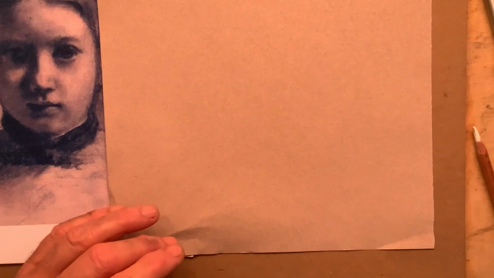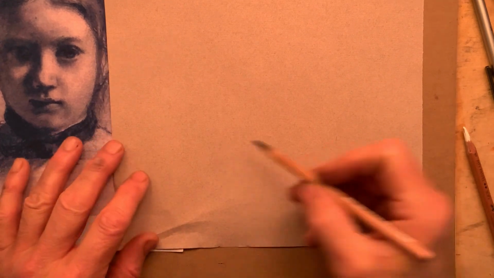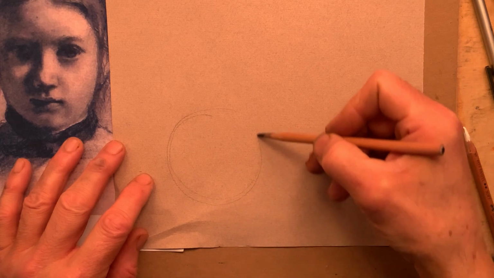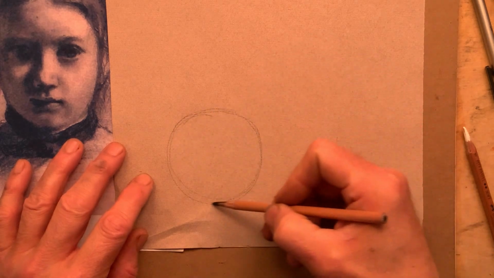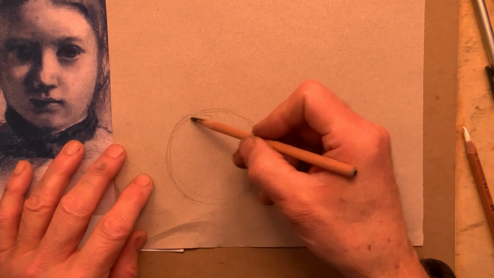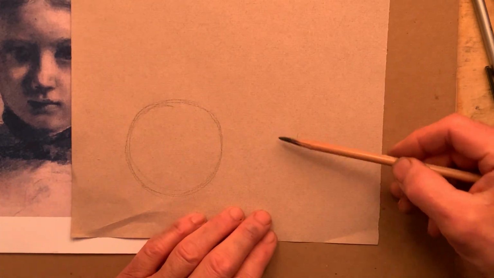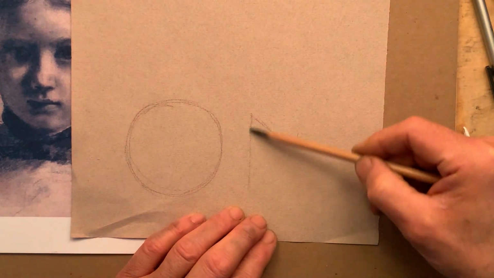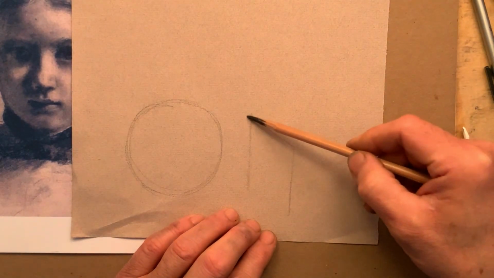Say we have a sphere, right? First we draw the sphere, and then we draw a cube here, right? So it's a sphere, right? Actually, let's draw the cube first, because that way we understand the contrast first, and then we are going to understand the reflected light.